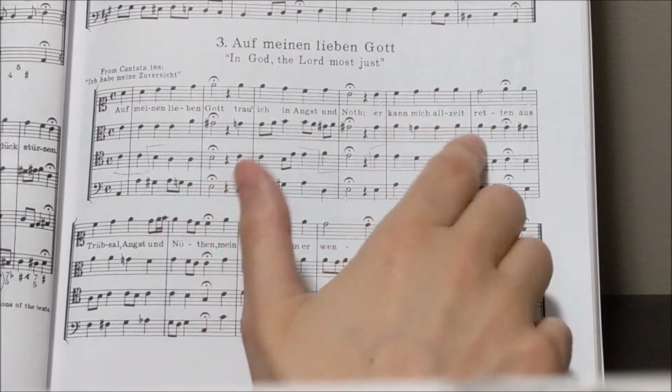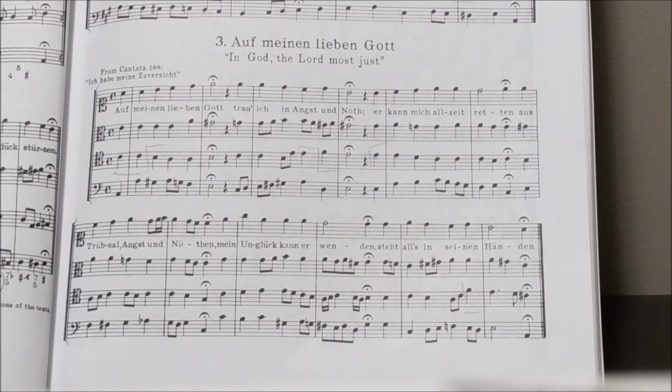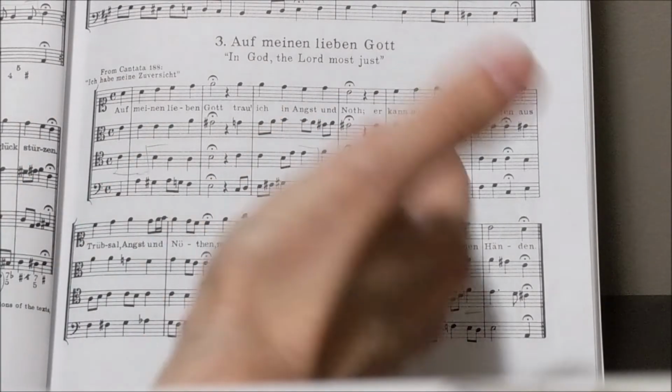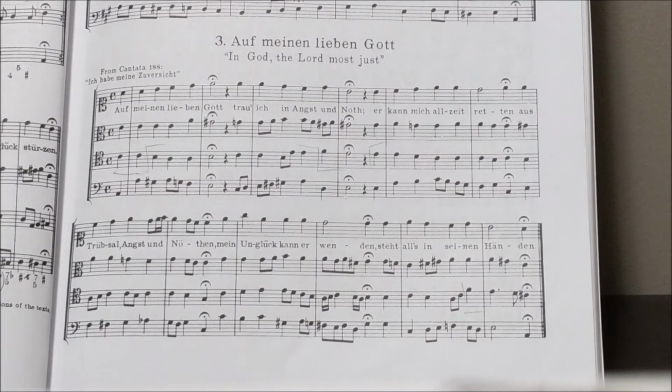Next phrase, he can always save me. You know, for centuries in the Western world, minor has meant sad and unhappy stuff, and major has meant better, happier stuff. And during the course of this phrase, while we're being saved, we start in A minor, and by the end of it, we've made it all the way to C major.